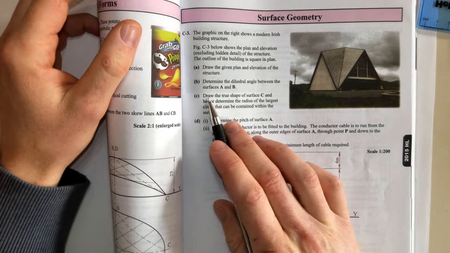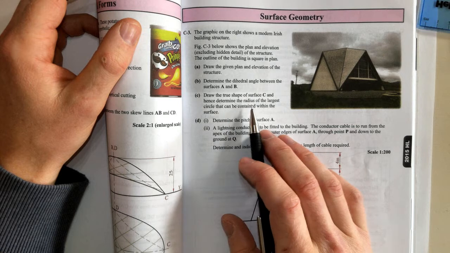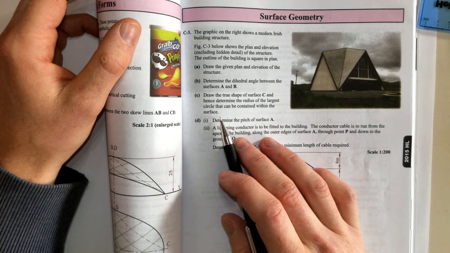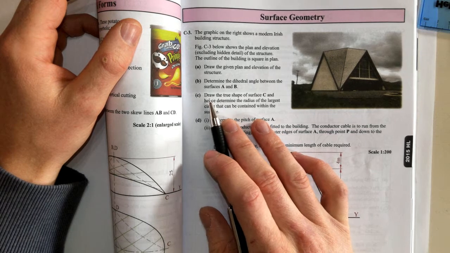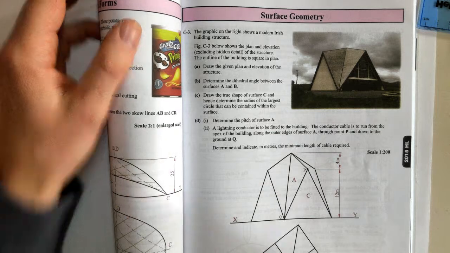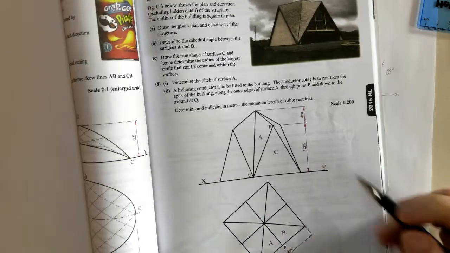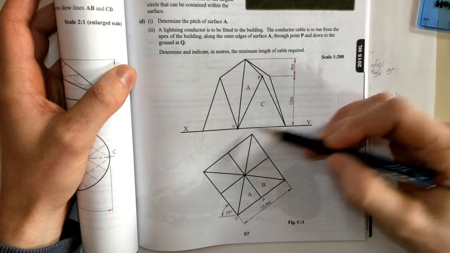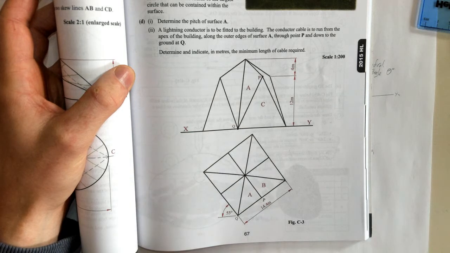And next step then, part C, we're asked to draw the true shape of surface C and hence determine the radius of the largest circle that can be contained within the surface. I'm going to break that into two parts. So first part, draw the true shape of surface C. So there's surface C. It is a triangular surface, as you can see. It is also a vertical surface in the plan that appears as just a line.